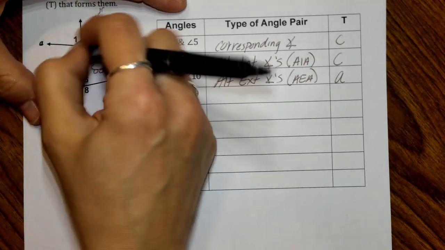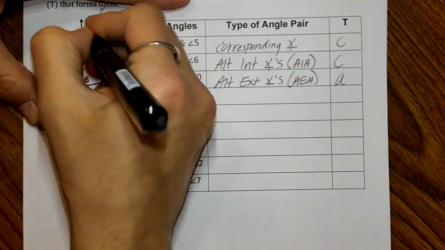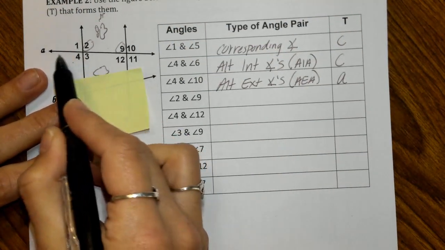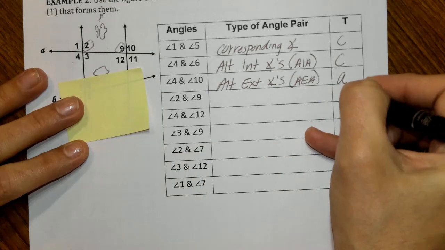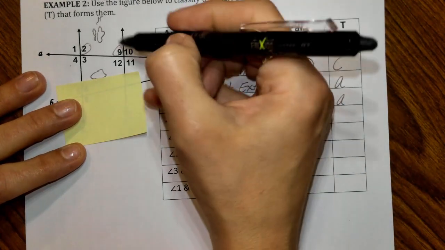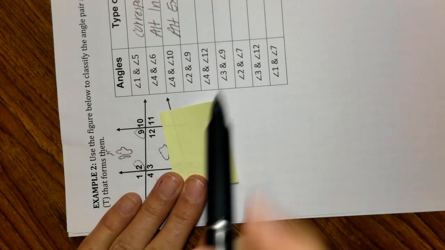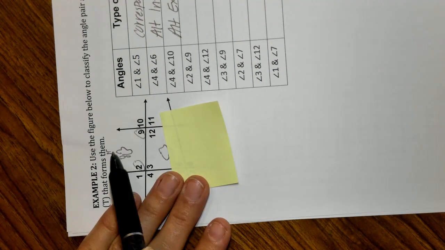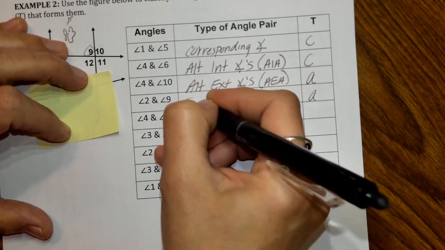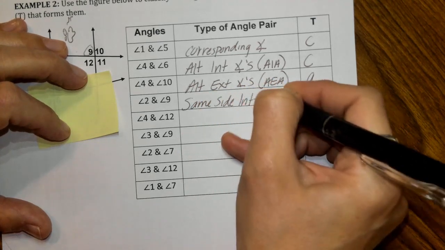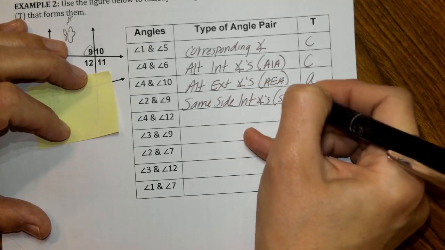All right, next we're going to look at angles 2 and 9. Here's 2 and here's 9. Okay, we're not using line B. So what line are they both sharing? Line A right here. So they're both touching line A. That is our transversal. And on that transversal, we are on the same side. Again, if you want to rotate, we're on the same side and we're interior. Same side interior angles. Write out same side, INT, and the abbreviation is SSIA.